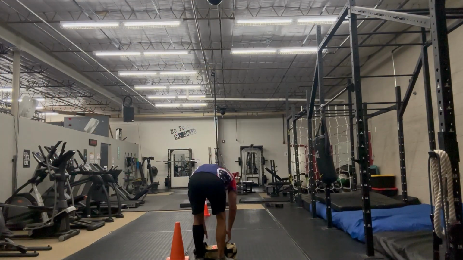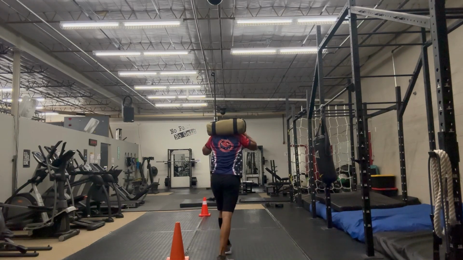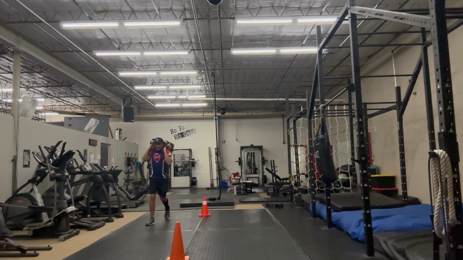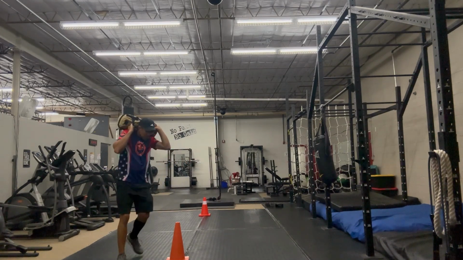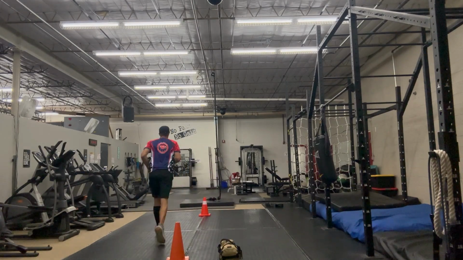For the fireman carry, take the bag, make sure you sling it over both shoulders, make your way down around the cones and back. In this one, like I said, it has to be over both shoulders. You cannot just sling it over one. After you're done, place it down, head to your next lap to the next lane.